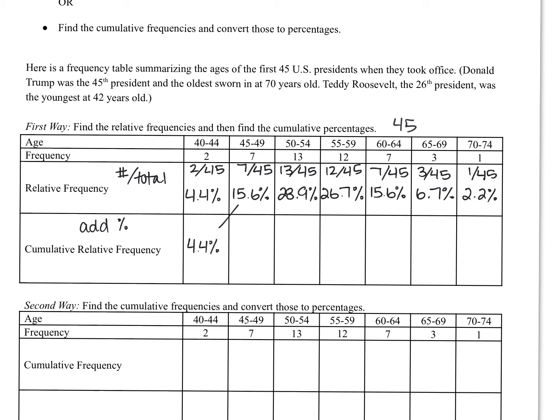Okay, but then I'm going to add it with the next percentage to figure out how many have occurred up to the 49. So we're going to do 4.4 plus 15.6, which gives me 20% exactly. So I can say 20% of all presidents were between 40 and 49. So it includes both.